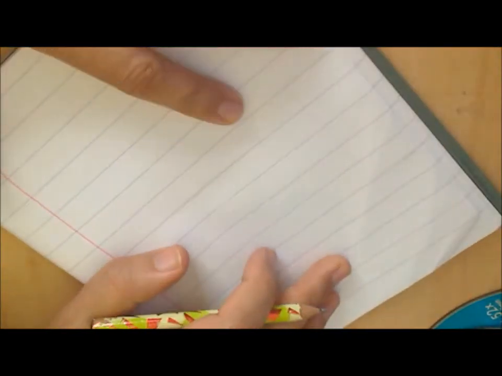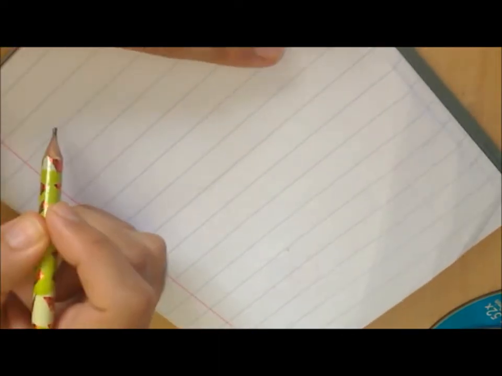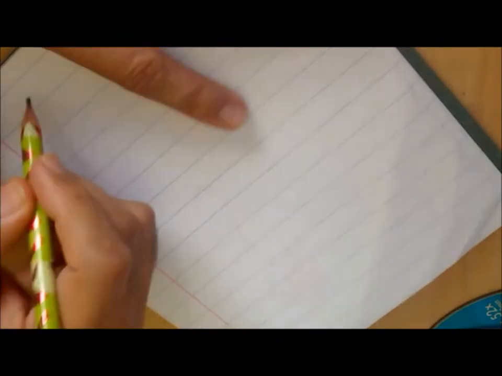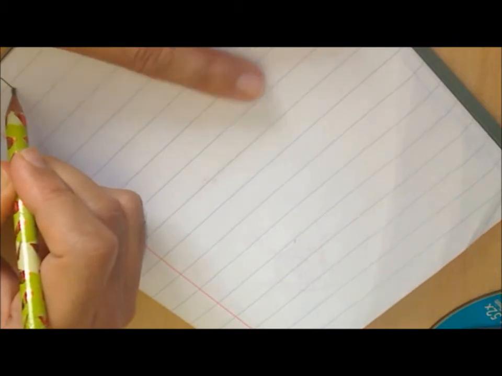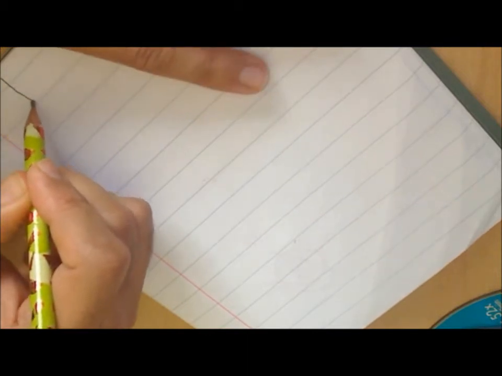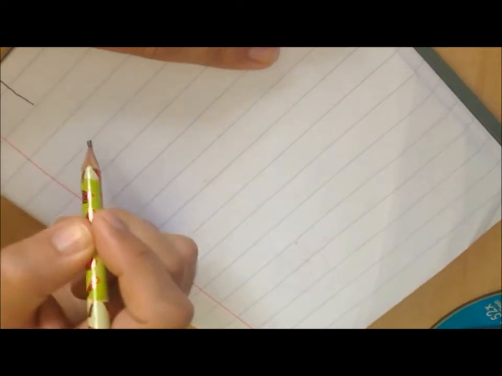Welcome, dear viewers. Today we're going to draw a silhouette of a skyline, and this is an imaginary skyline of an Islamic city. So obviously it's going to have a lot of mosques and minarets.